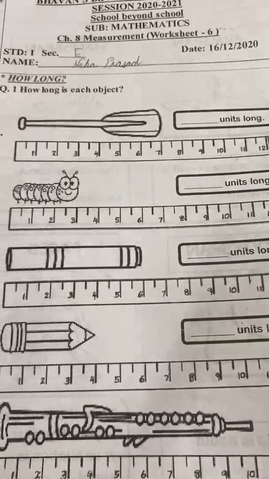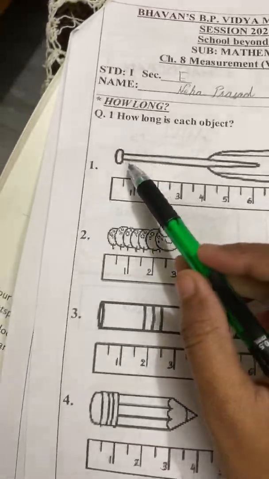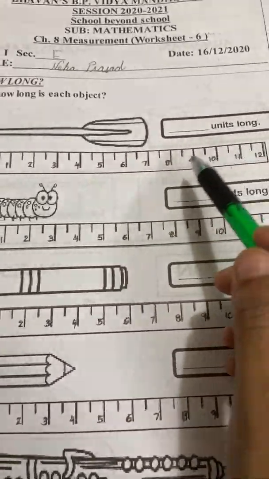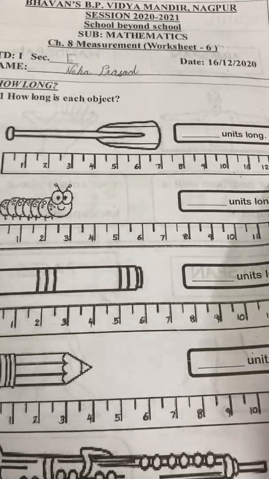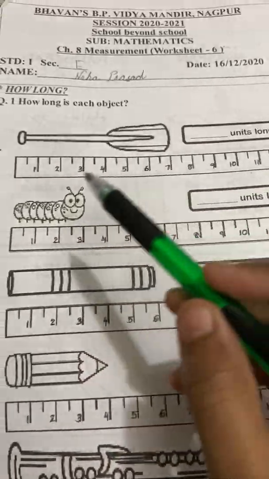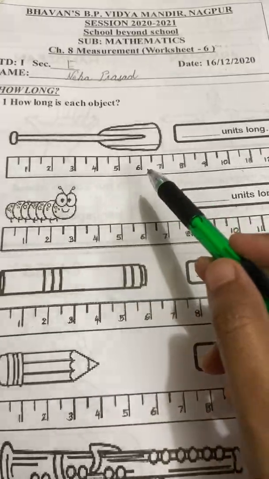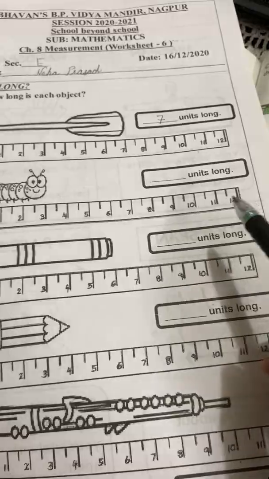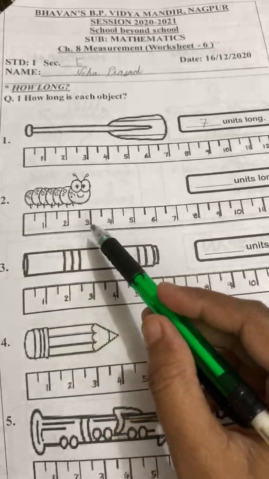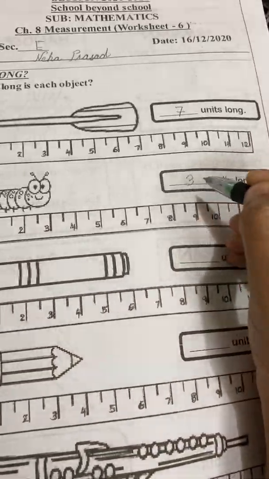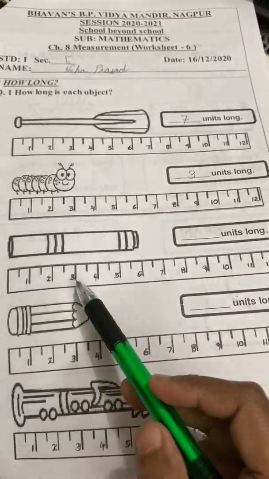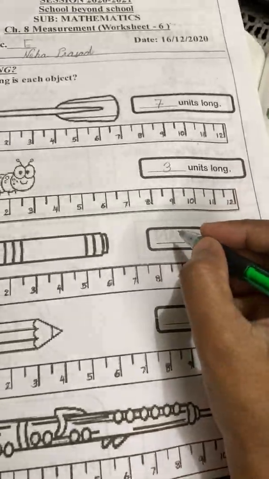How long is each object? So here what they have given something like a robot, and the units are here given on the scale. You have to just measure it and put it here. It is 1, 2, 3, 4, 5, 6, 7. It is 7 units long. Dash units long. Caterpillar 1, 2, 3. Caterpillar is 3 units long. Crayon or chalk 1, 2, 3, 4, 5, 6. 6 units long.